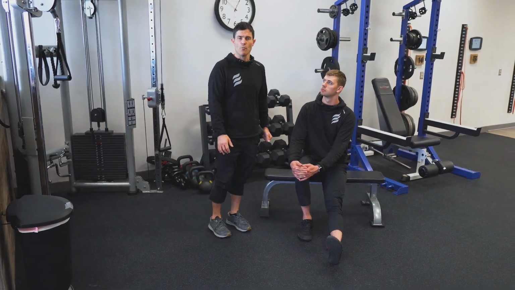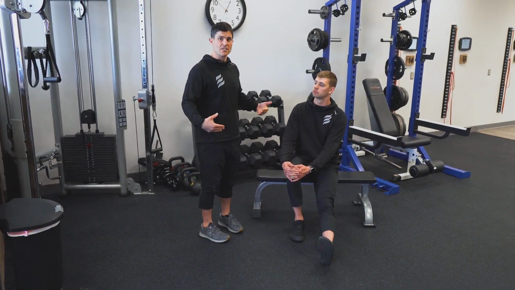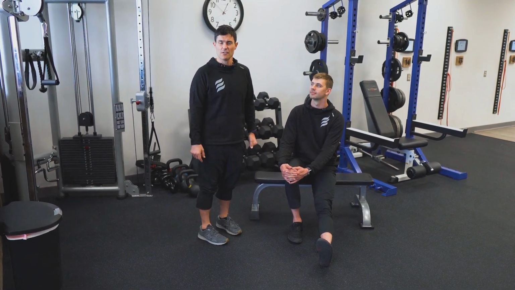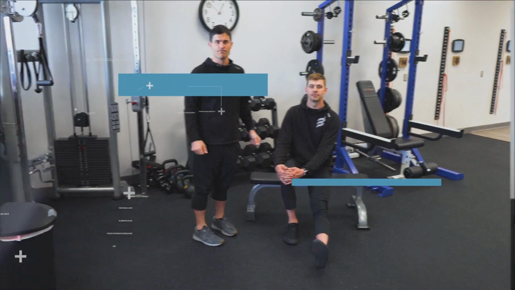If you do it right, you'll get more range of motion, and you'll probably be able to stand up and feel your glutes, probably like you haven't felt in quite a while if you're watching this video. So get after it, and we're gonna get to activation.